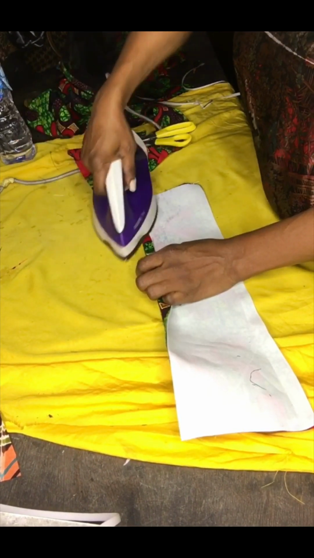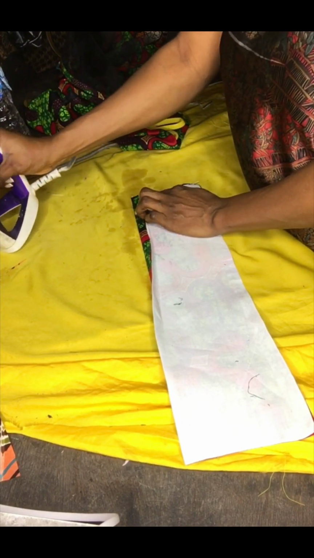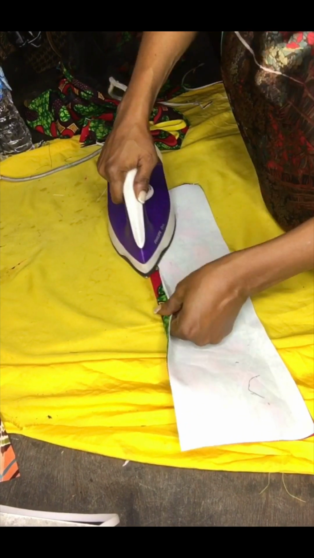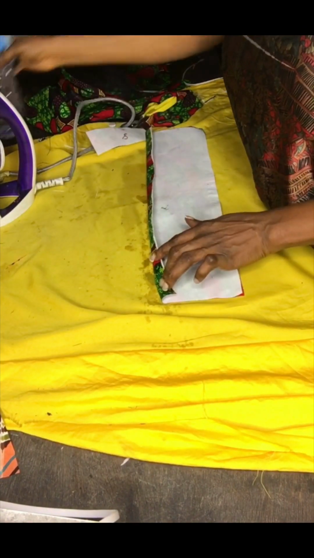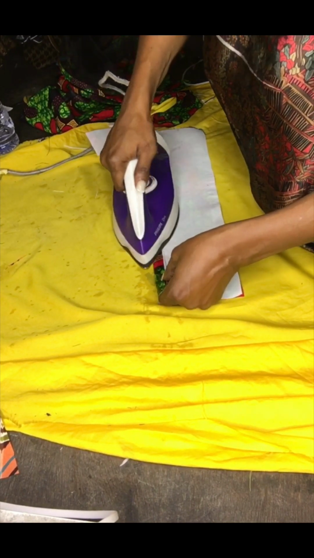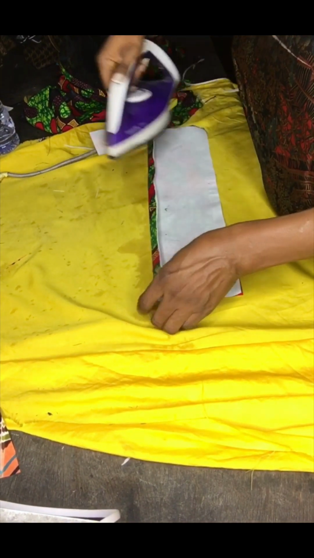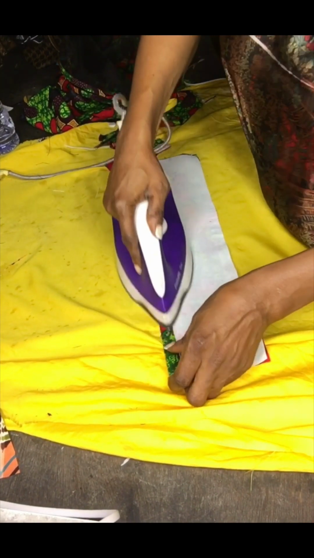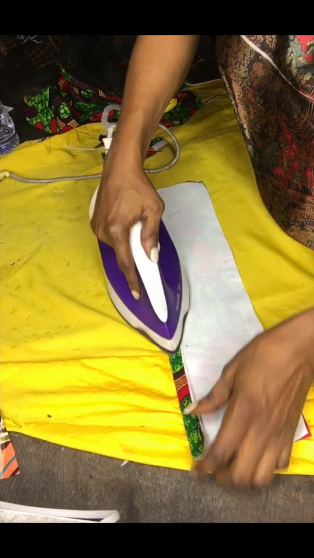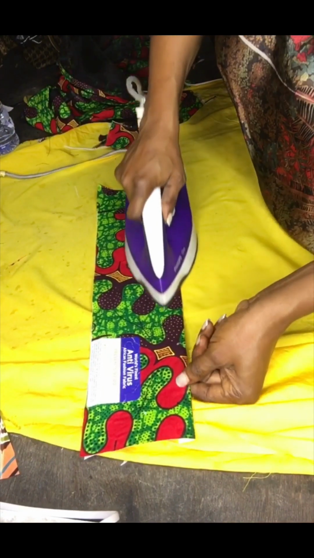So I have to fold one side with 0.5 inch, then I iron. Make sure you iron it very well. This is my collar. This is how I prepare my collar. Please make sure you grab this part very well, because a lot of people have issues in making collars. Just iron it very well.